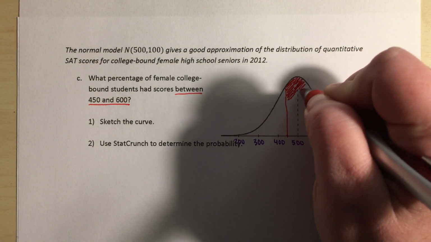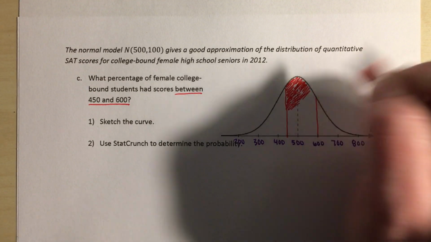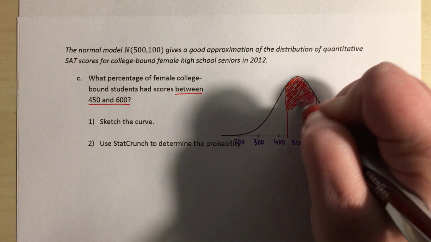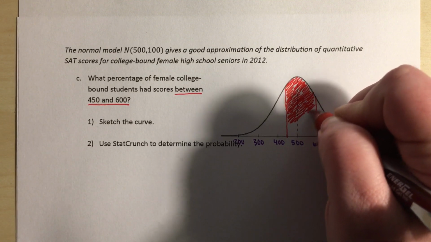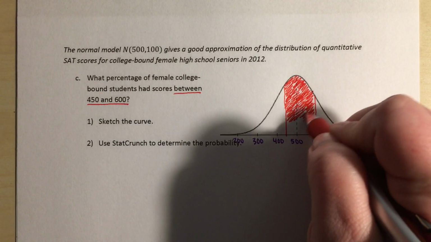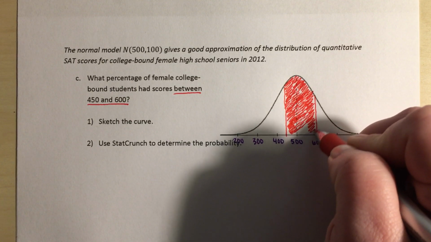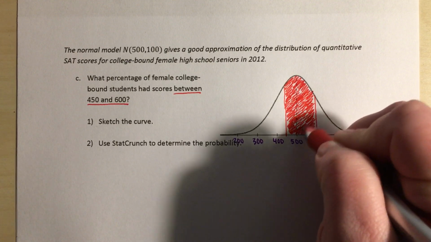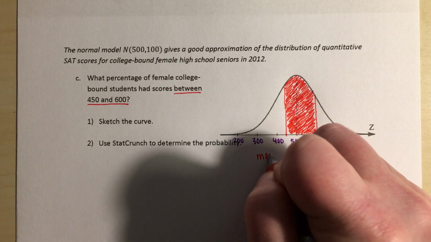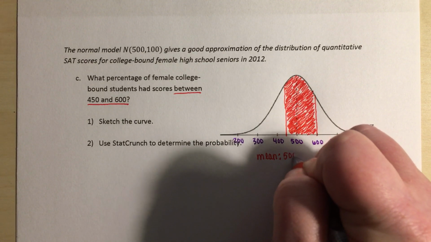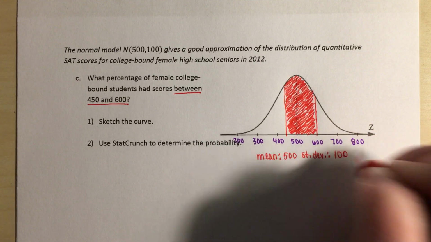Now, one thing to mention when we're in StatCrunch, at the top of your little normal calculator, you're going to see two options. Your options are going to say standard or between. You're going to use the standard if you're doing a less than or greater than. You want to make sure you select the between if it's a between problem, as in this one is, because that's going to give you the opportunity to put in a couple of different values that it is between. All right, so our mean is still 500. Our standard deviation is still 100.